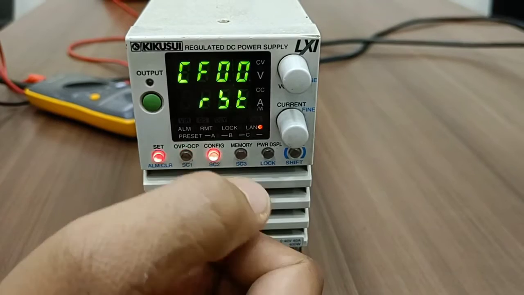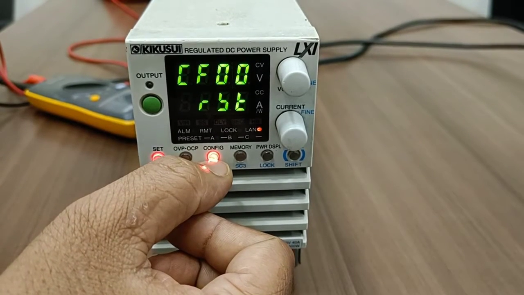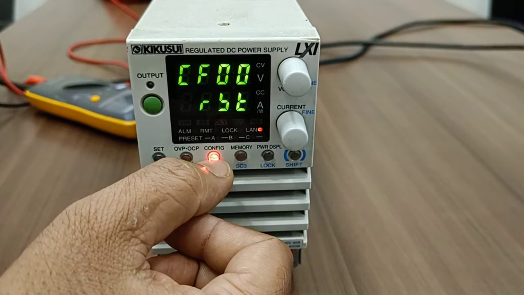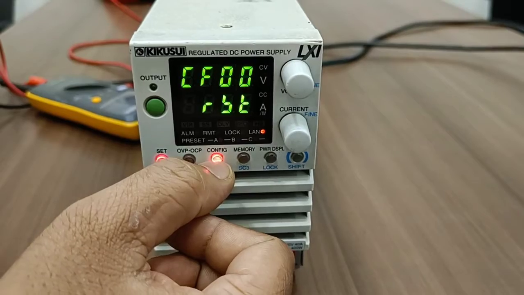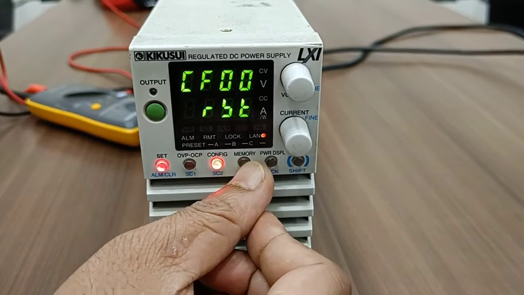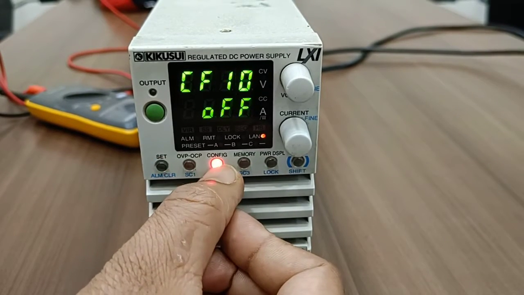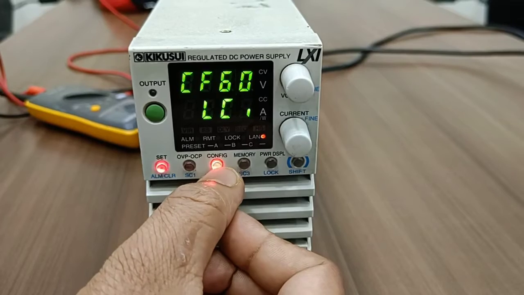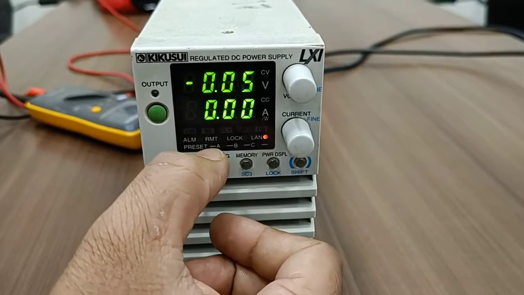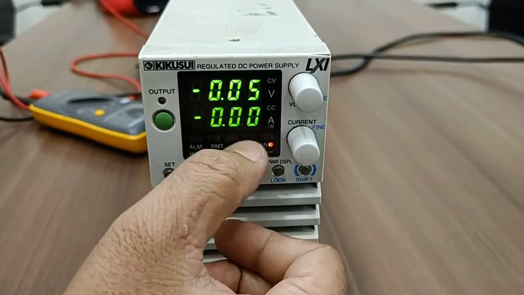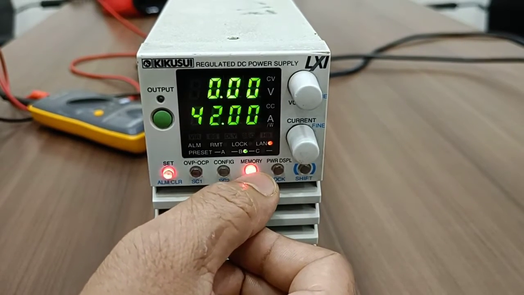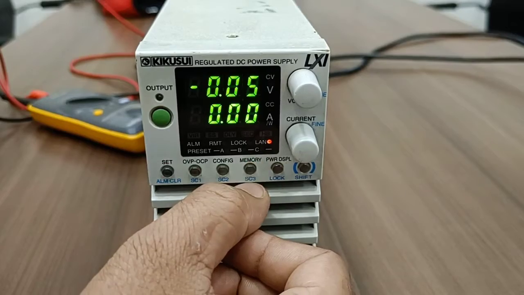This is configuration. Configuration basically provides control of this power supply through external control, like by applying analog control signals of 0 to 10 volts, we can control the output voltage of this power supply. This is the memory location. We need to escape from the main menu. This is the main menu. This is memory. Basically there are 3 different panel memories shown on the display, A, B, C. So we can save the panel setting values in 3 different locations.